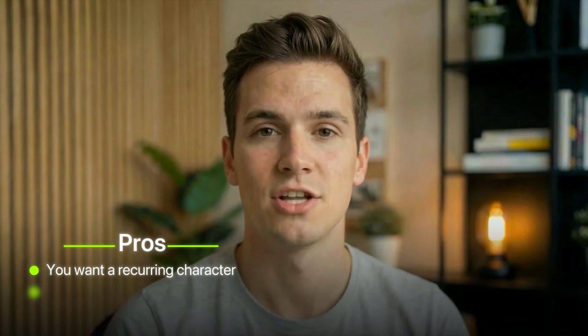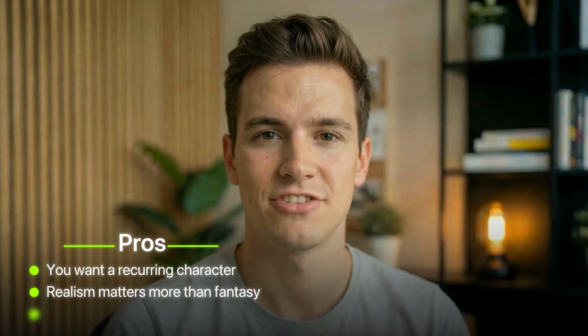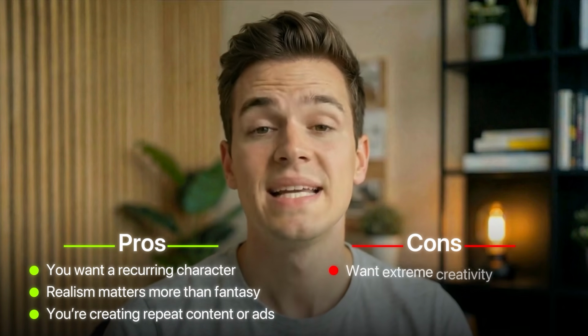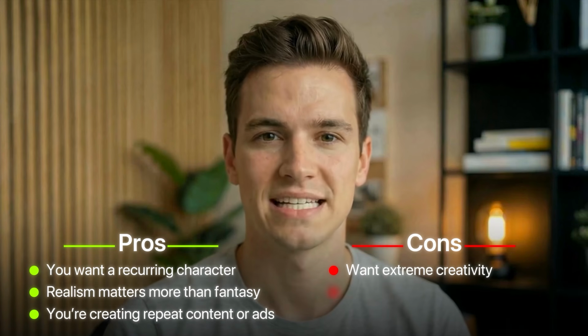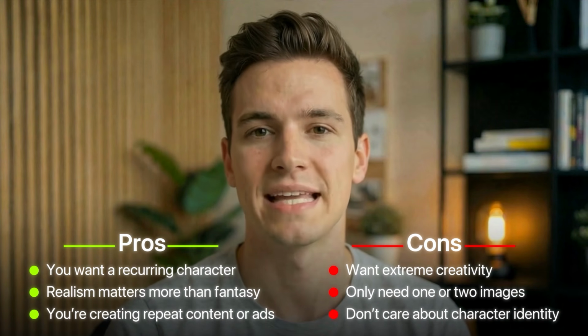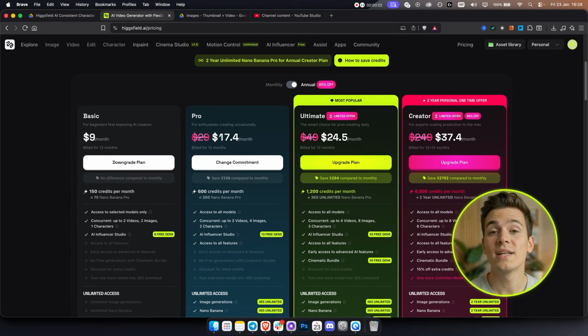Higgsfield is worth using if you want a recurring character, realism matters more than fantasy, you're creating repeat content or ads. It's not ideal if you want extreme creativity, you only need 1 or 2 images, you don't care about character identity. Their basic plan starts at around $9 per month, which is very cheap compared to what you're getting inside. If character consistency is something you've struggled with, Higgsfield is worth testing.